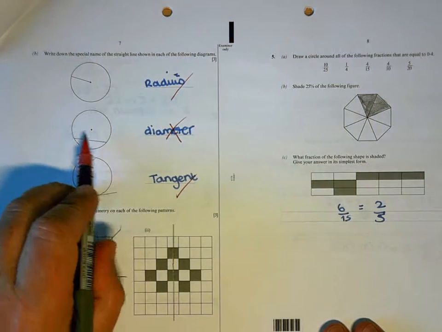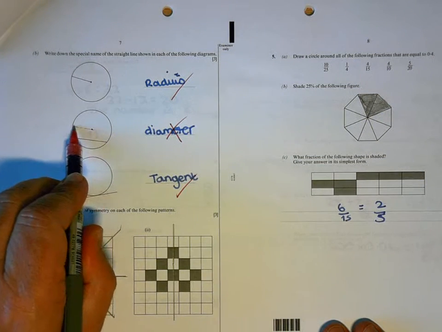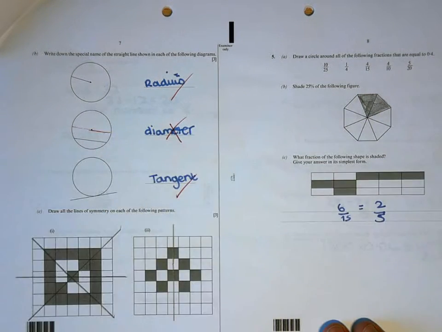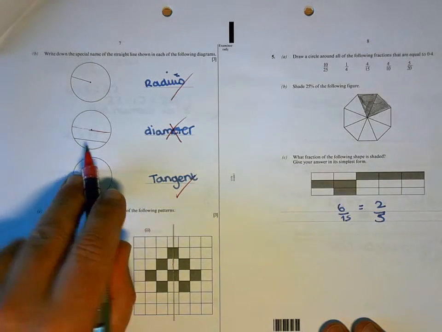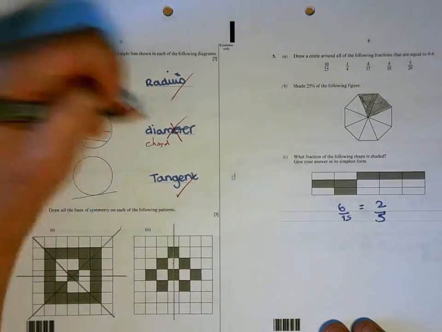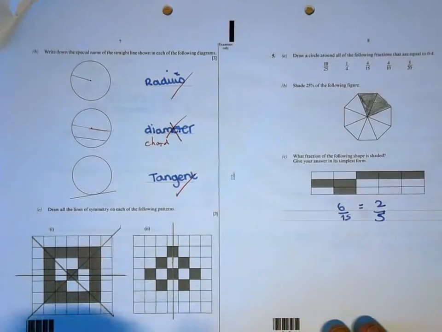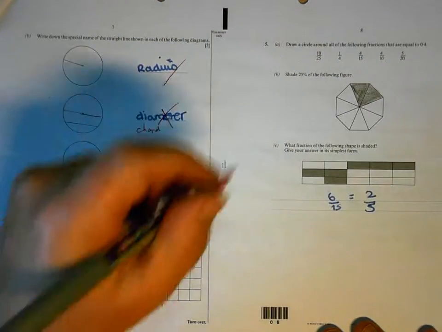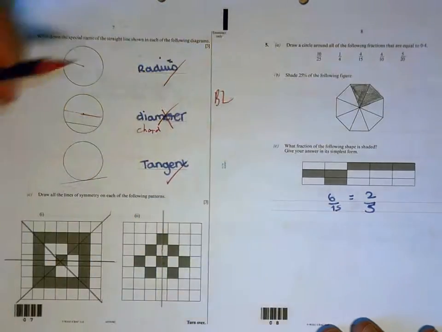For it to be a diameter, it would have to go through the center. Okay, so that is a diameter. What you need to have there is called a chord. Okay, so 2 out of the 3 for that.